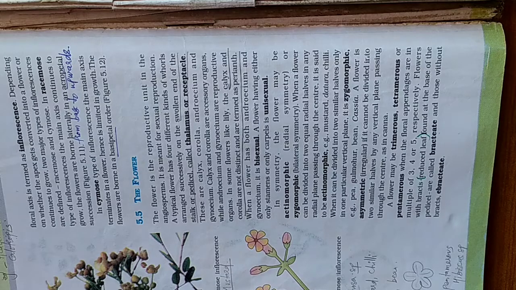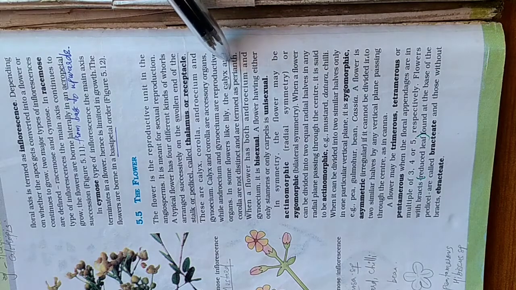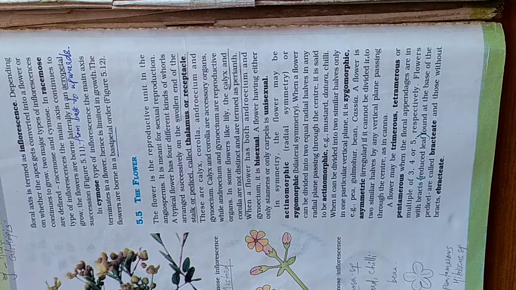And the 2 structures which are directly involved with reproduction are androecium and gynoecium. So they are the reproductive organs. If these outer 2 structures, calyx and corolla, are not distinct, then we call it perianth. So there is a term called perianth.